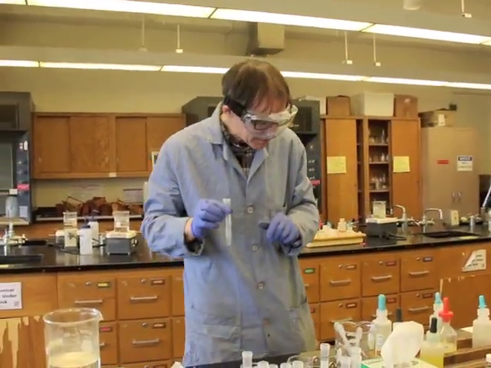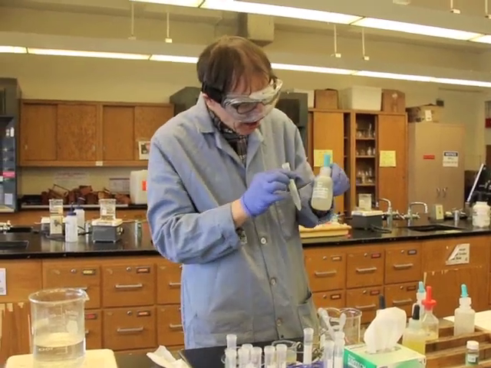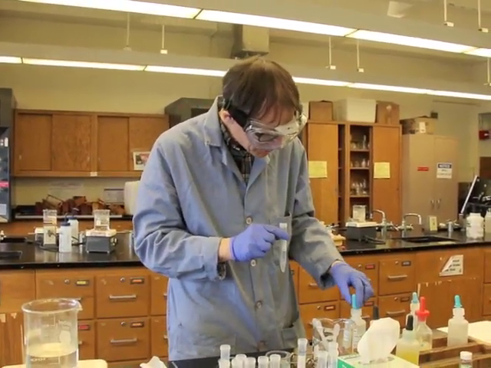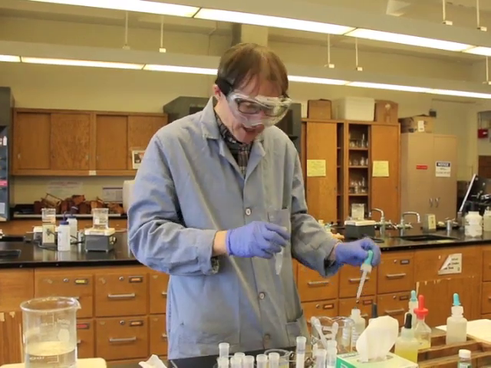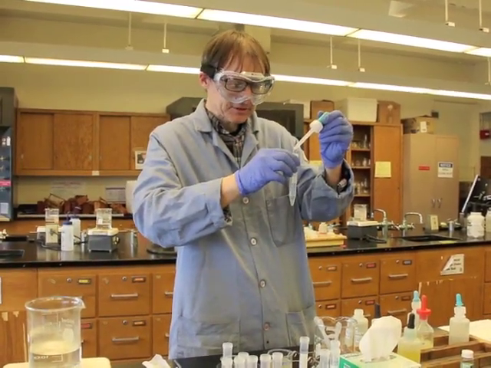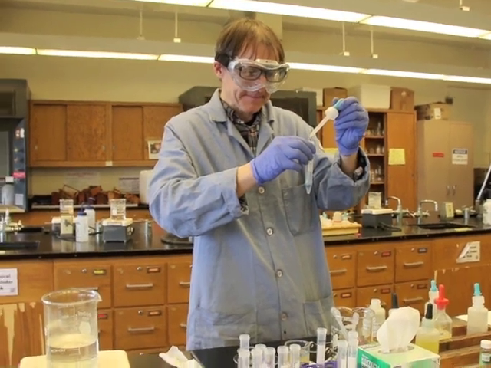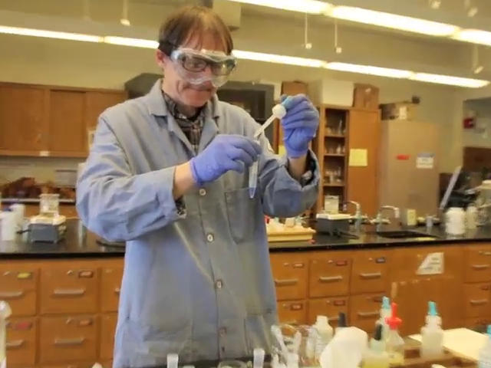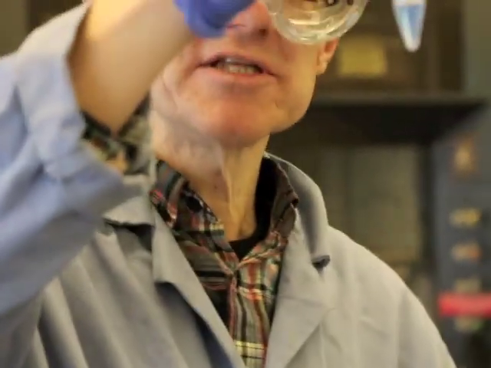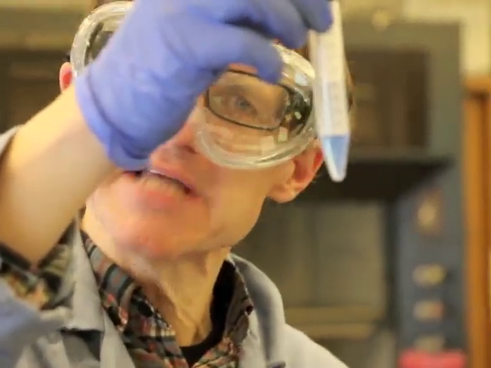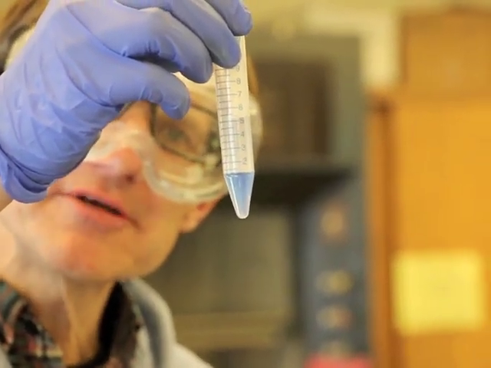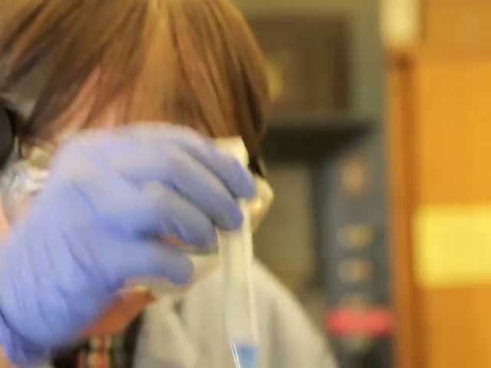So it says to add ammonium hydroxide. And the logic behind this is that ammonia will combine with the copper 2 ion to make a blue complex. So I'm going to add this. Take a look at what's happening. See that blue right there, that dark blue complex? That's a definite positive test. That tells us that we definitely have copper 2 in here.